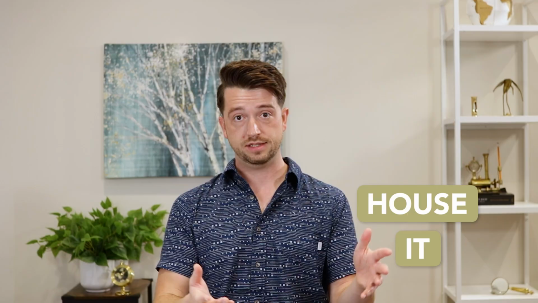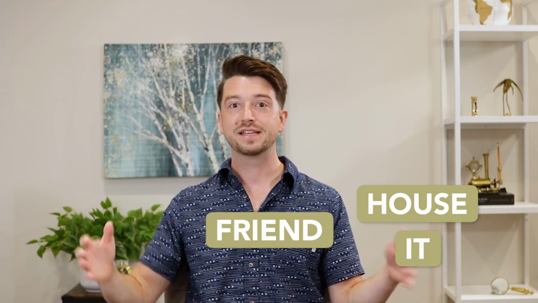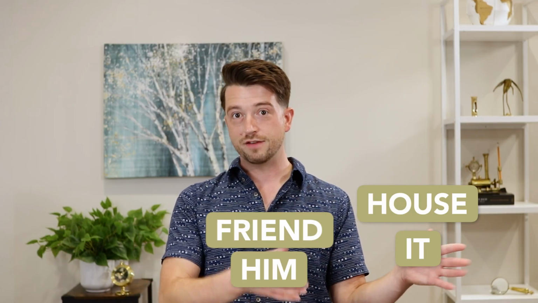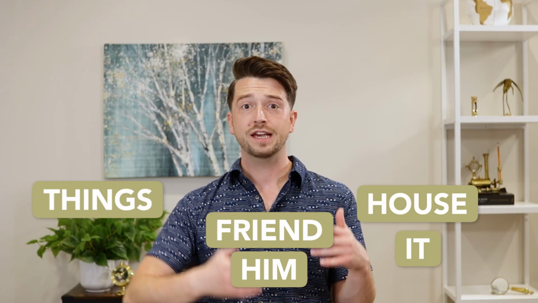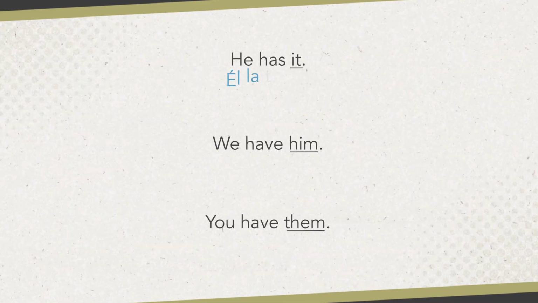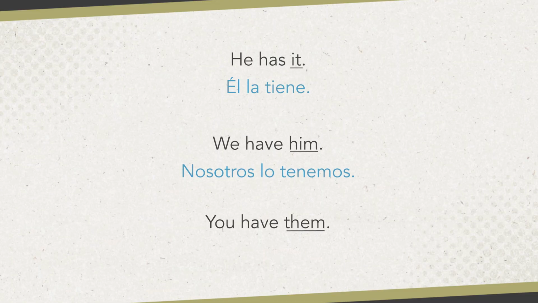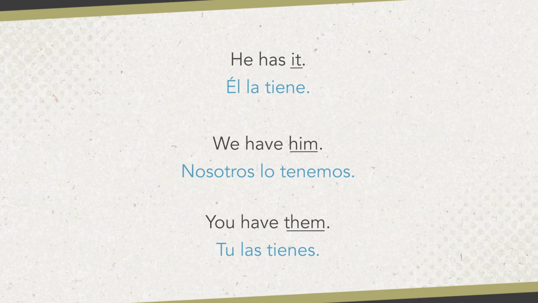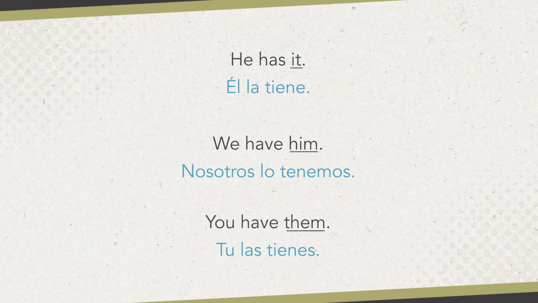So what we've done is, instead of saying he has a house, we're replacing the word house with it. And instead of we have a friend, we might say we have him. And instead of you have the things, we just say you have them. Here's how those sentences would work in Spanish. Él la tiene. Nosotros lo tenemos. Tú las tienes. So we've restructured these sentences to put the direct object before the verb.